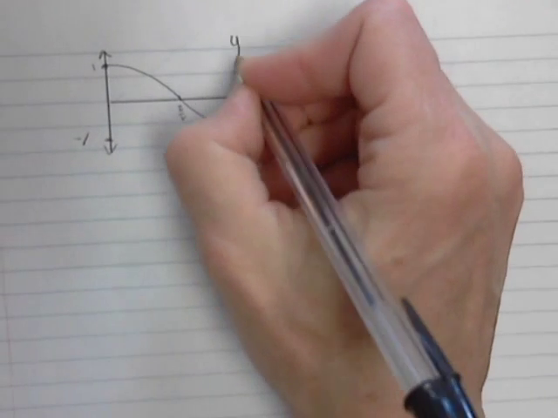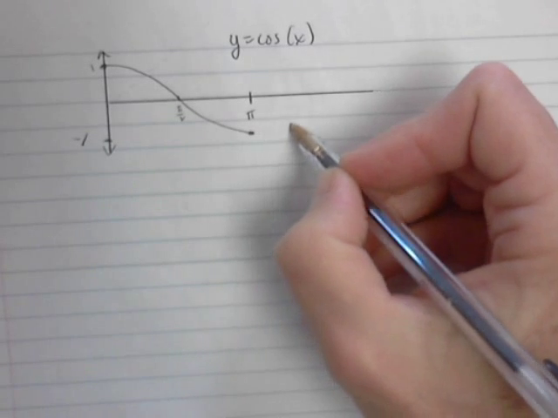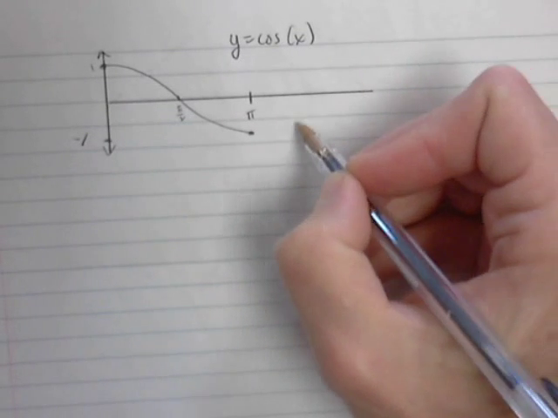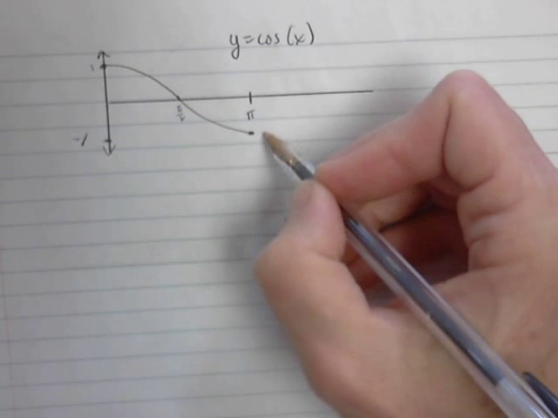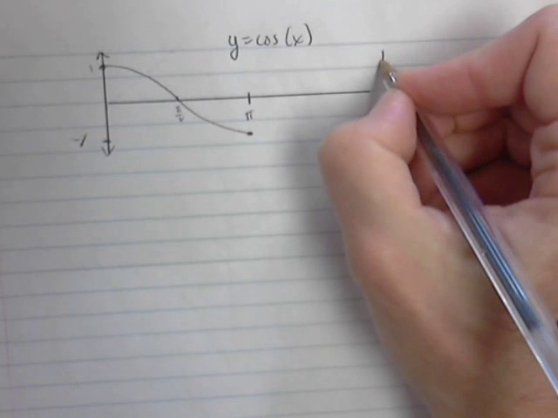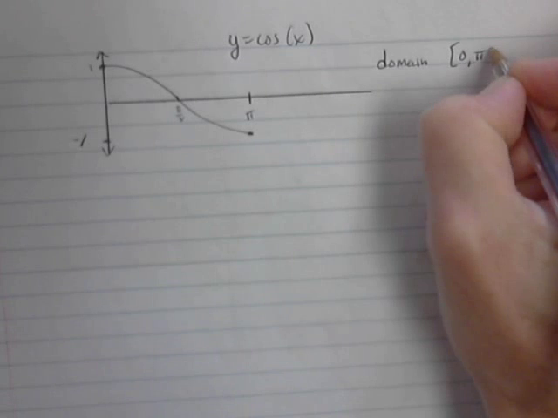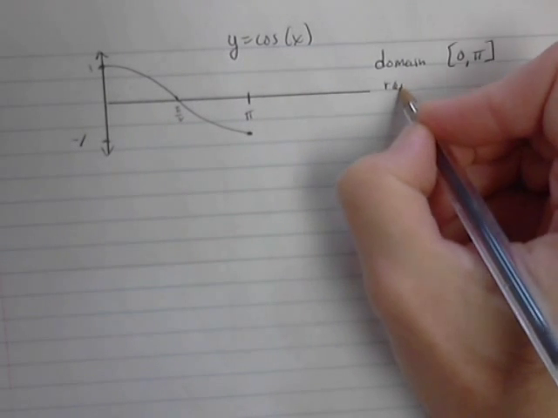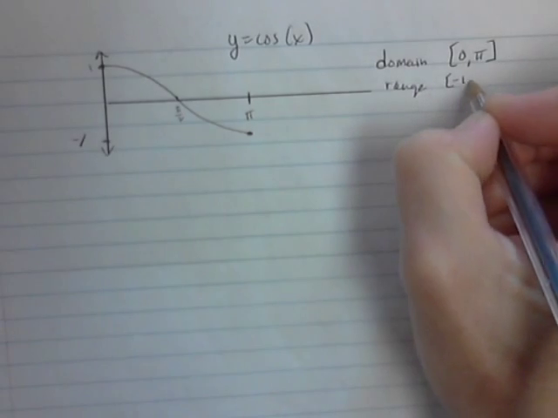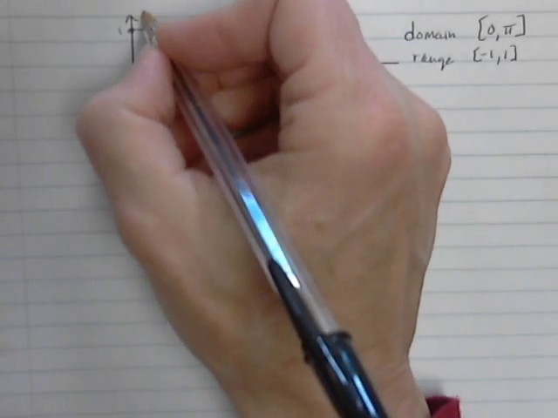The next thing we're going to look at is a cosine graph. This is y equals cosine of x. And I only graphed from 0 to pi because if I continued all the way up to 2 pi, this would create a function that was not one-to-one. And I want to force this into being a one-to-one function, which means I have to restrict the domain to 0 to pi. And the range is still -1 to 1.